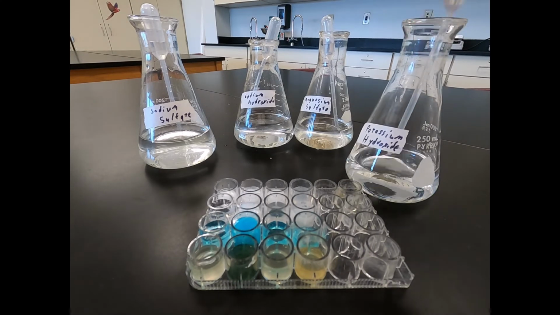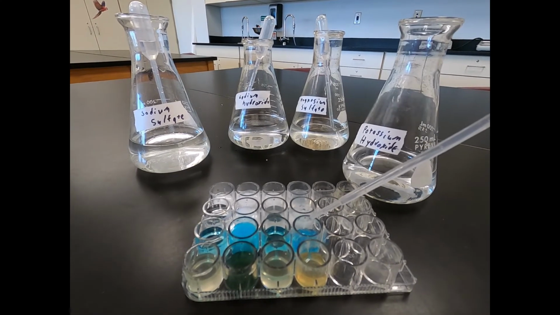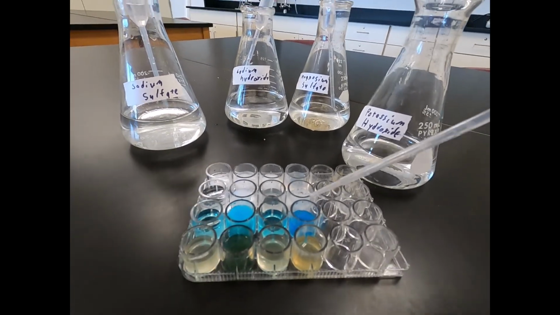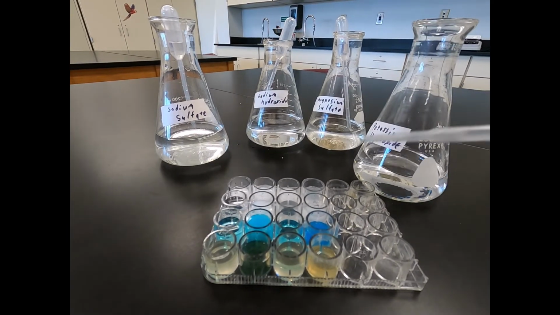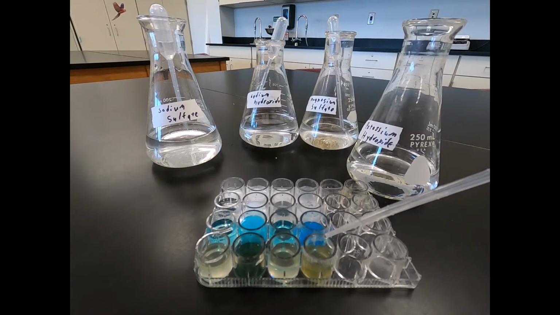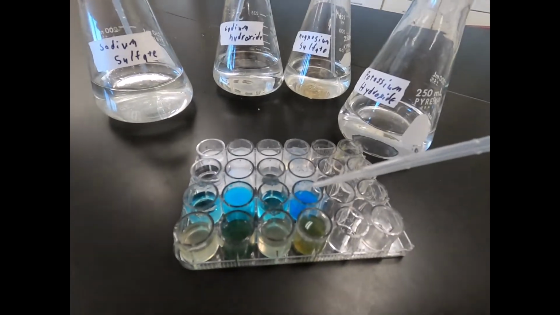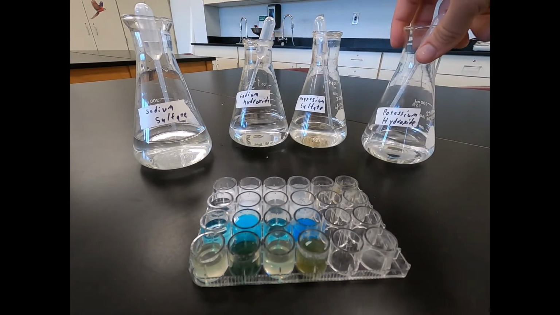Then our potassium hydroxide with our copper sulfate. See a dark blue cloudy substance precipitate forming. And finally our potassium hydroxide with our iron sulfate. You can see another dark, almost greenish appearance in our precipitate form. So that was our testing with our test solutions.